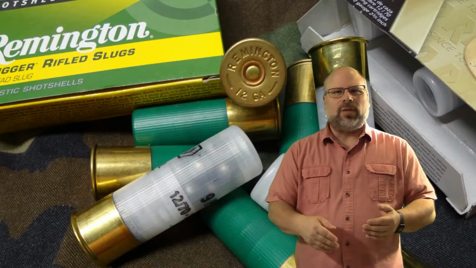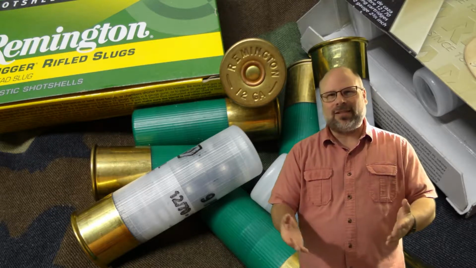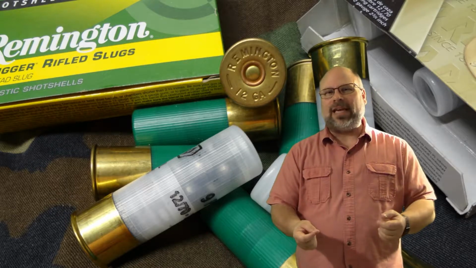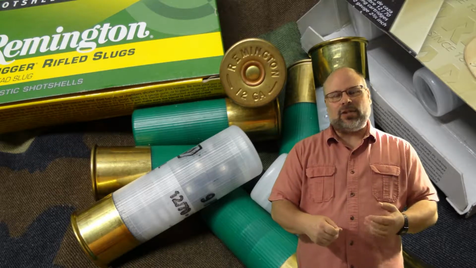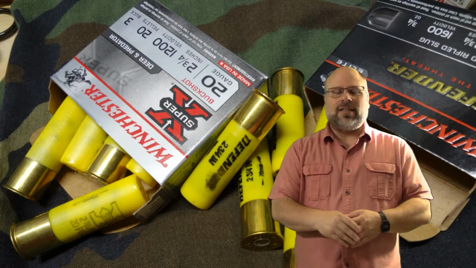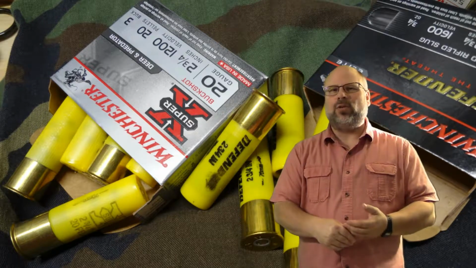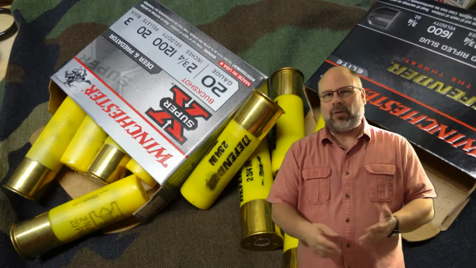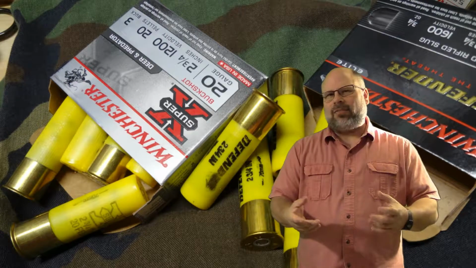Going to start out with shotgun ammunition. Shotgun ammunition, the most common size is the 12 gauge. There's less commonly the 16 gauge, and then there's the 20 gauge. There's also the real big one out there, the 10 gauge. Most people don't run across that too often, but they are out there. 12 gauge, again, being the most common. Well, how did that term come about?